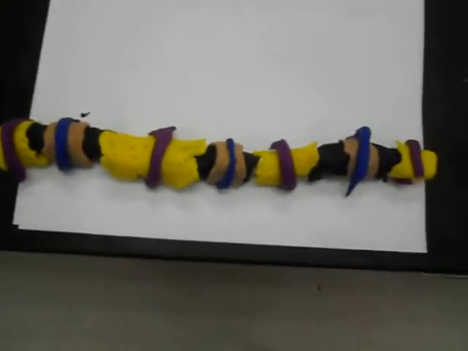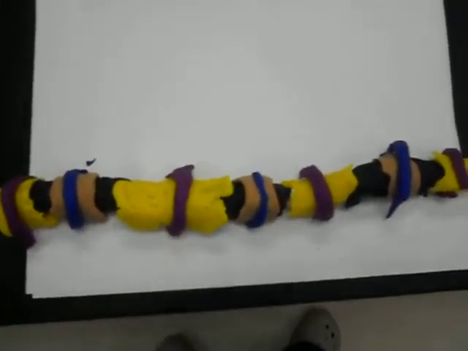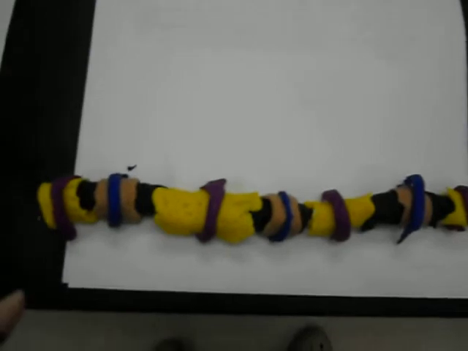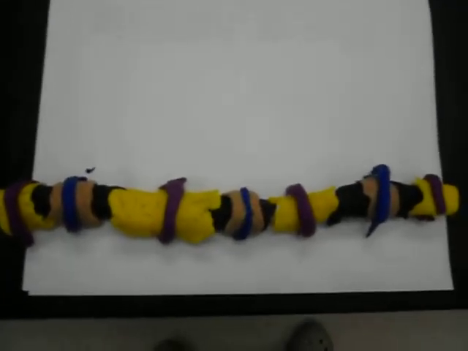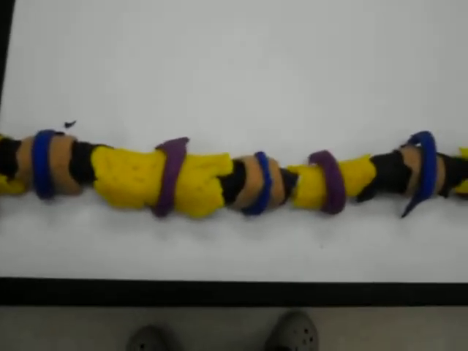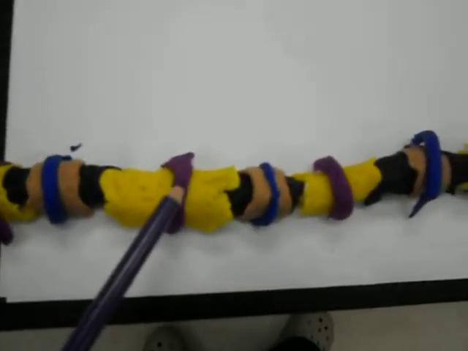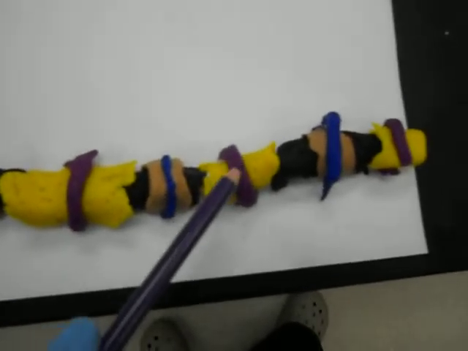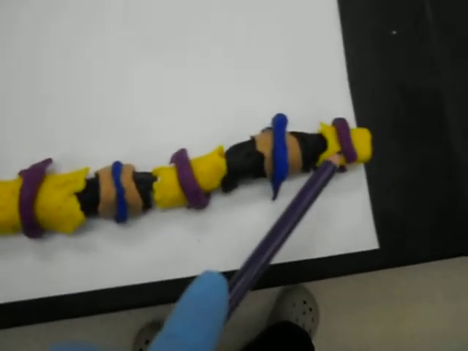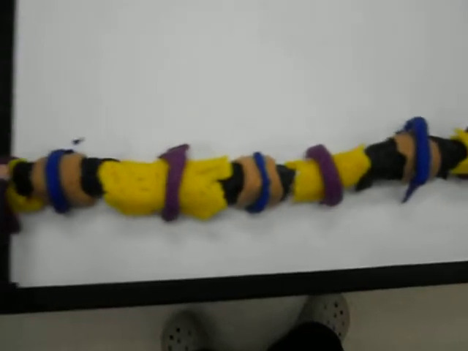We notice that this component of the muscle cell, called the myofibril, has several sarcomeres, from Z disc to Z disc, from Z disc to Z disc, from Z disc to Z disc.